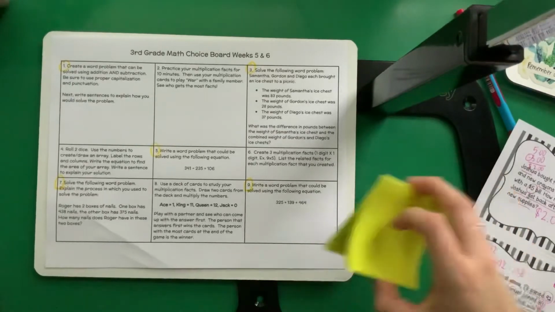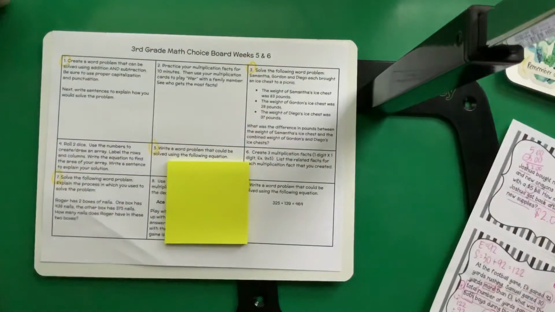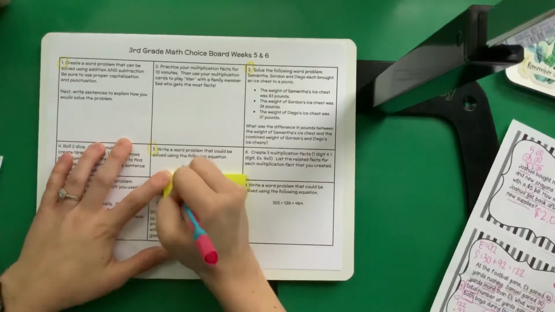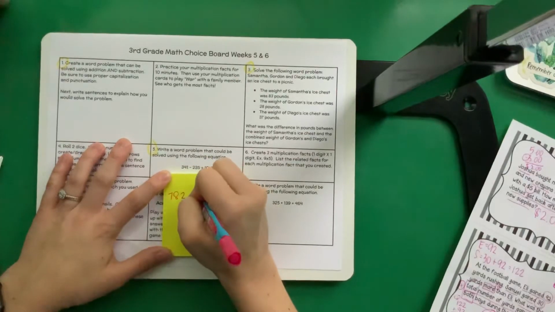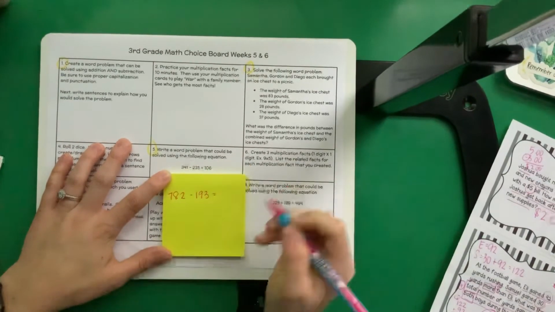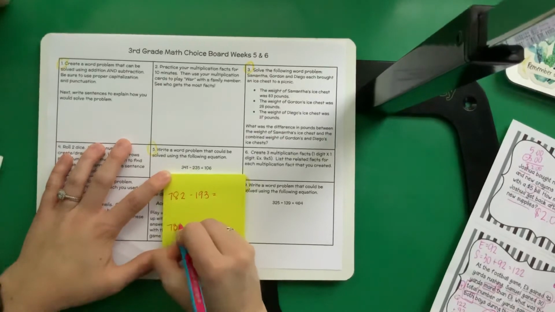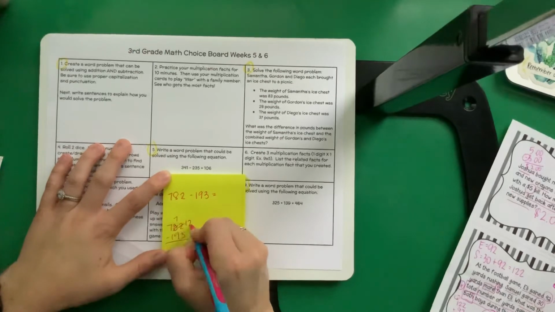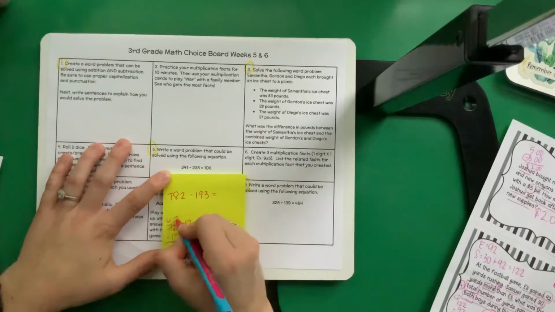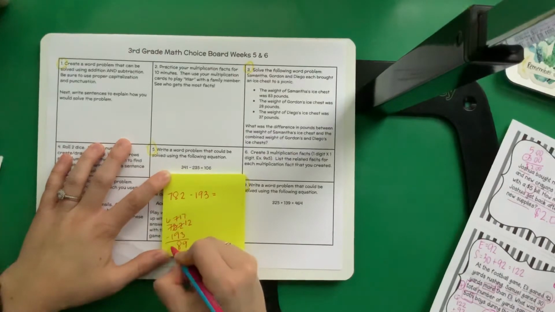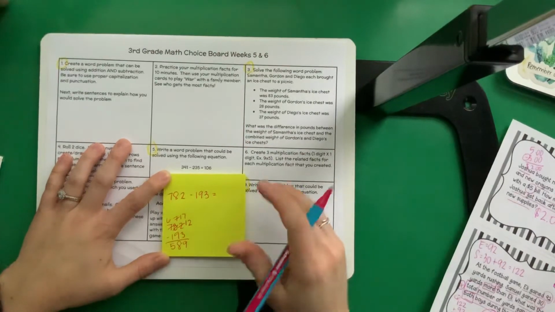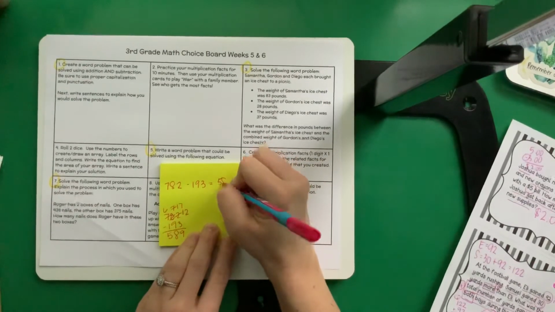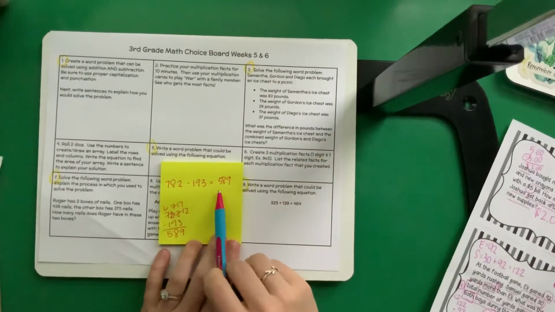So let's talk about that for a minute. So let's say that I had a different equation, okay, that would be similar. So let's say I've got 782 minus 193 equals, I don't actually know what that equals. Let me figure that out. Okay. So let's say that this is the equation that they're wanting me to use, okay? And they want me to write a word problem that could be used using this equation.